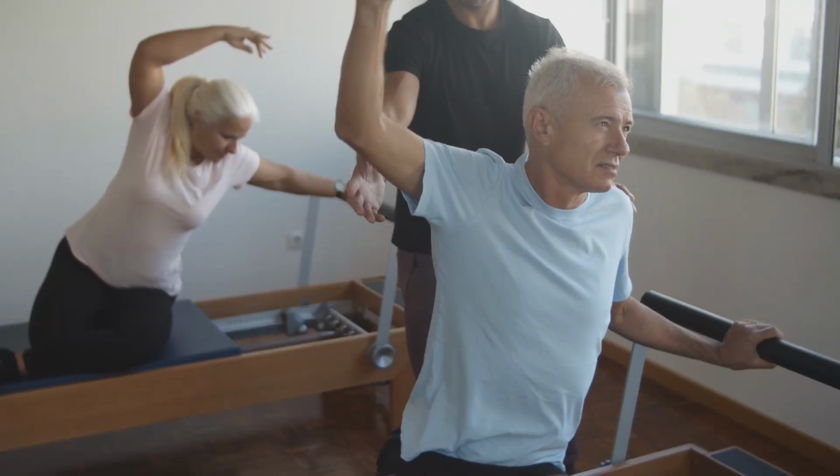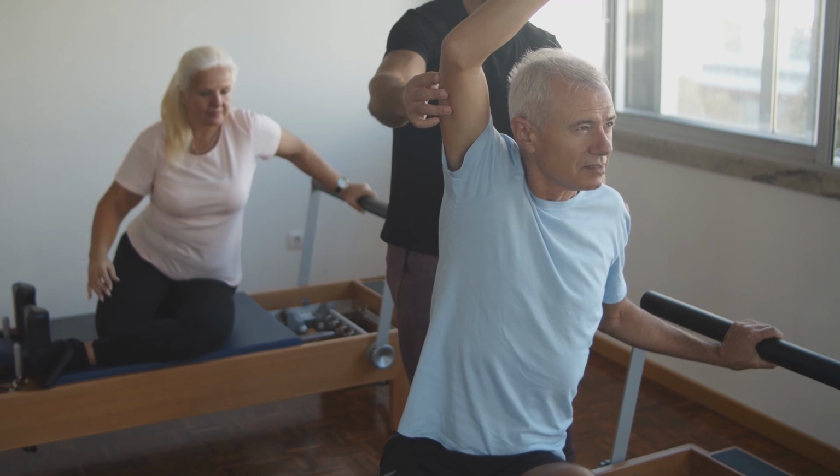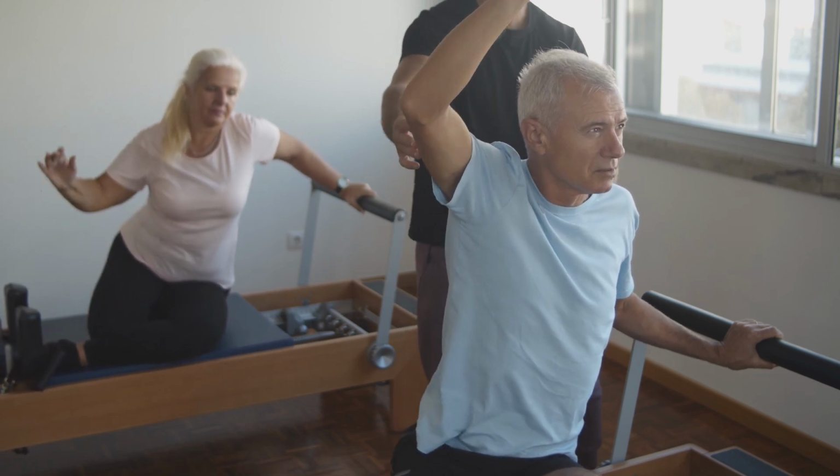Number 3, movement. What movements can be done whilst residents are seated or standing? Simple call and response actions. That's all you need to do. Passing a ball around, a bean bag, for example. Stretching to music, for example.